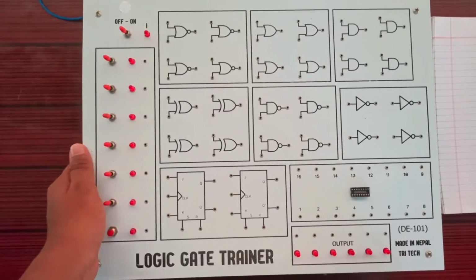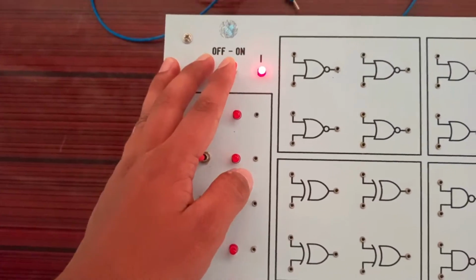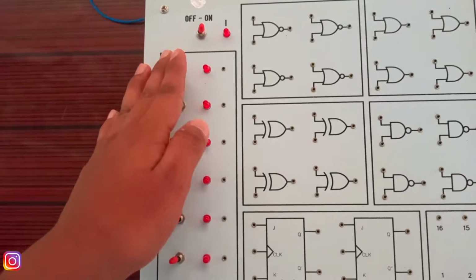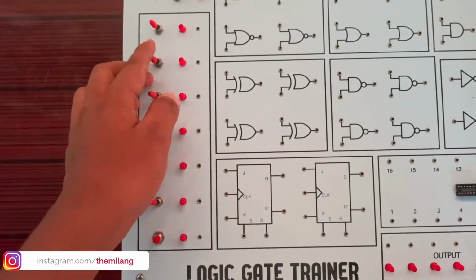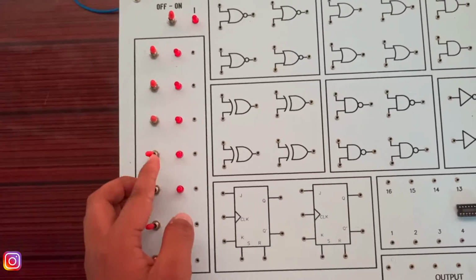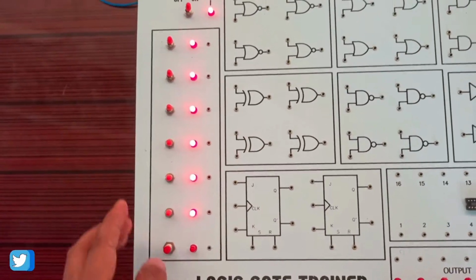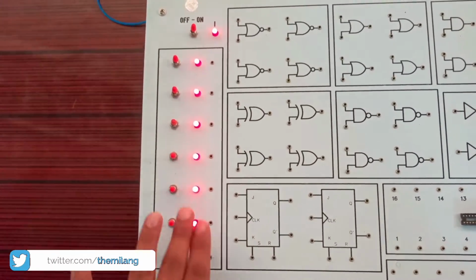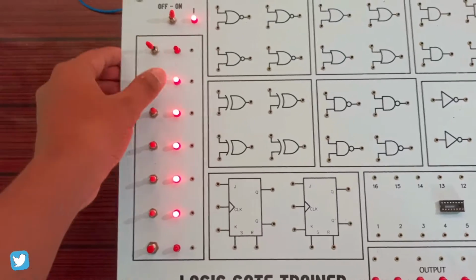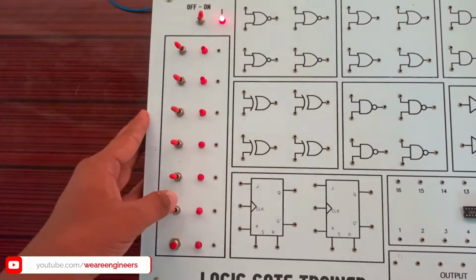So now let's get started. So this is the on off button. From here you will on this machine, and these all are the inputs. Okay, so when you give 1, this is 1 means high, so you can see all the options are on. Okay, so these means on and off, these are all inputs.